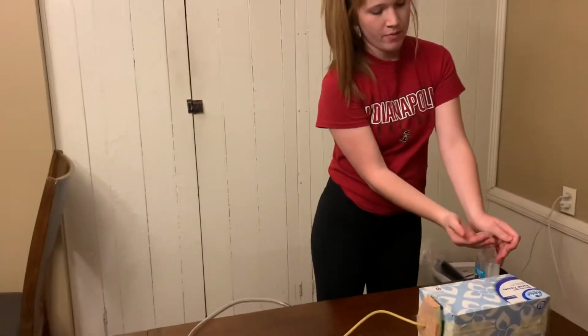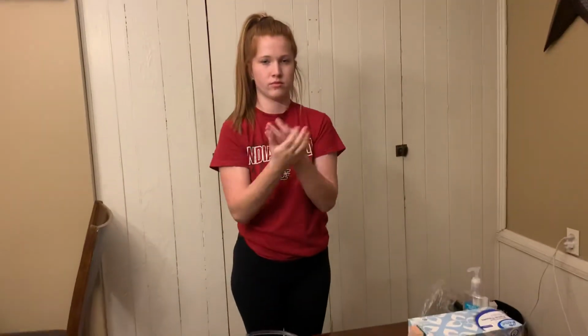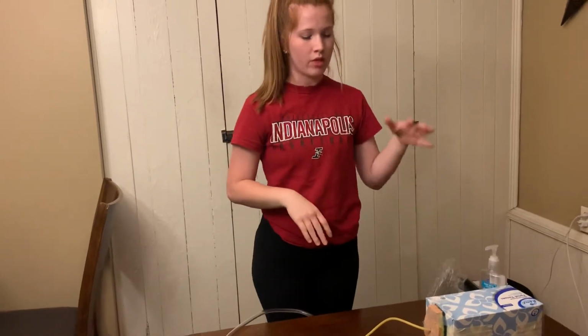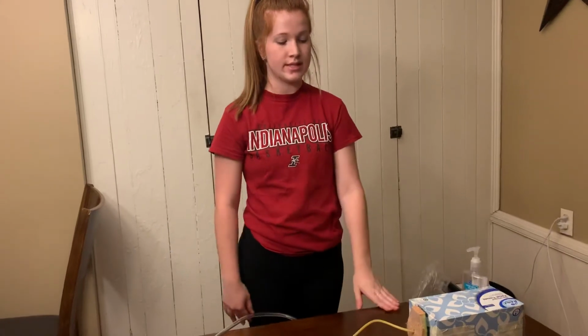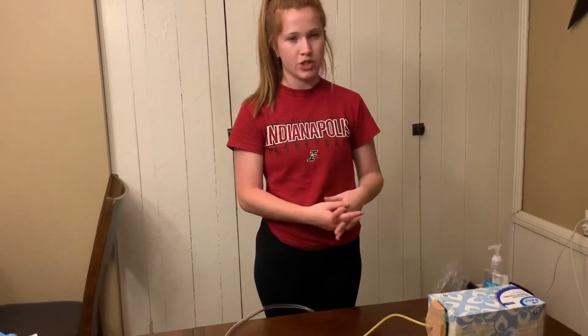I will then perform hand hygiene and I would lower the bed back down to the safe level and return my patient to a comfortable position.